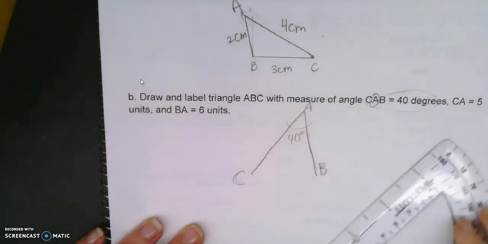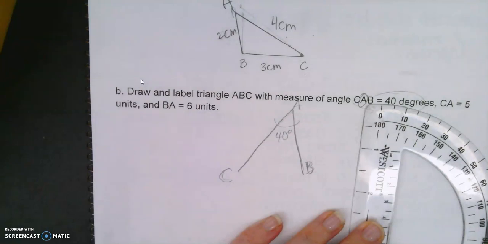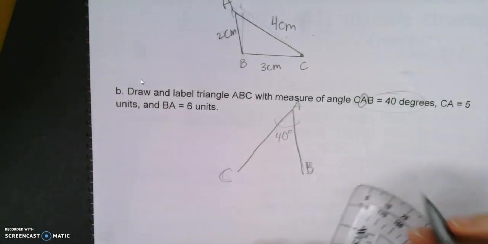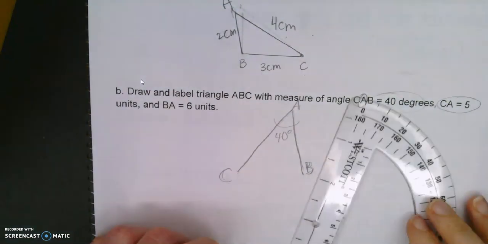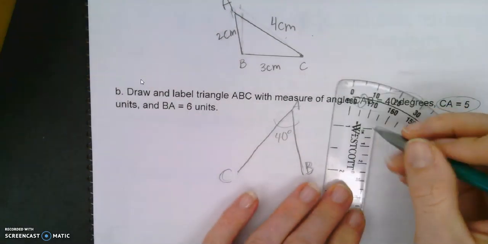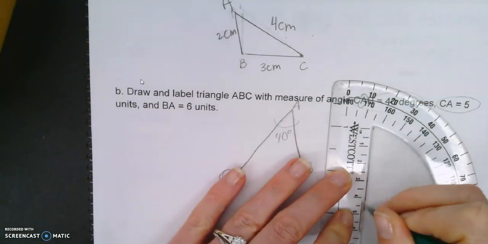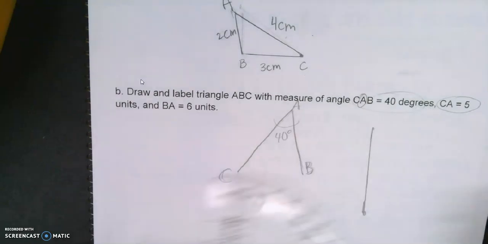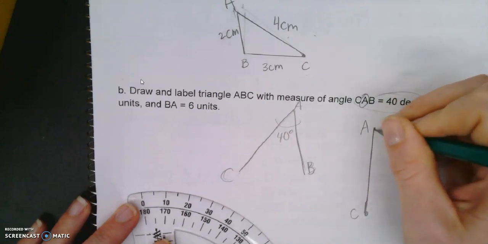Okay, so I'm going to use my protractor, and I'm going to make my first side length, and that would be CA. Oh, it says CA is 5 units. So you can use inches or centimeters. I'm going to use centimeters just so it fits. So I'm going to go here to 5, and that's going to be CA.